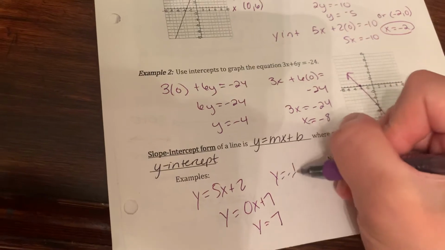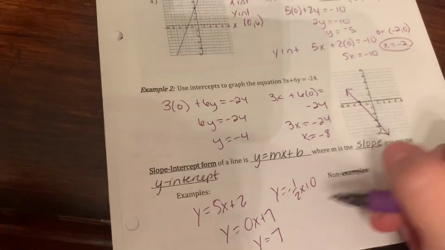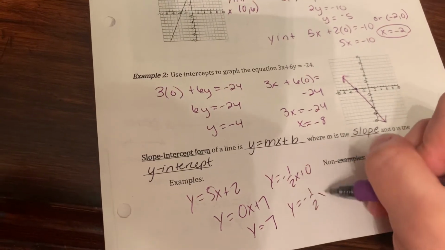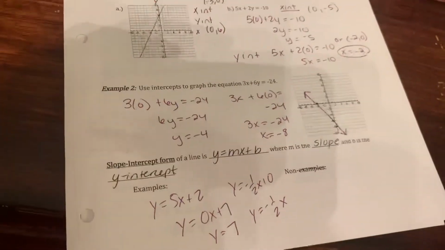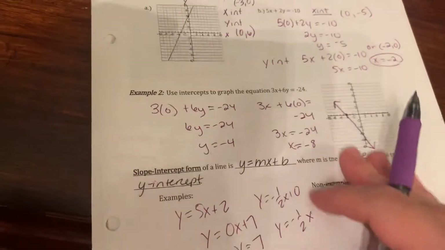Y equals -1/2 x plus 0. We don't really write the plus 0. Non-examples, standard form. Non-examples, any other form that isn't slope-intercept form.